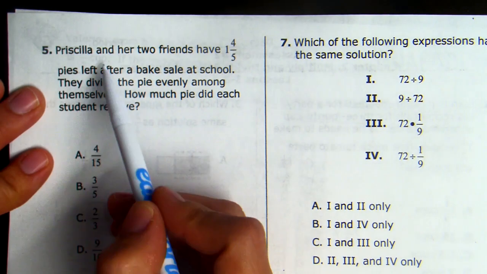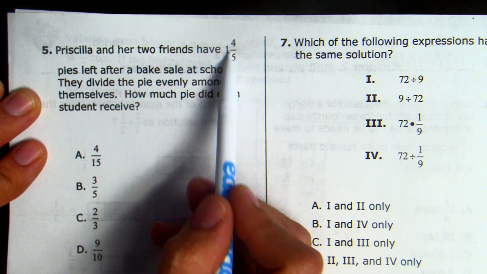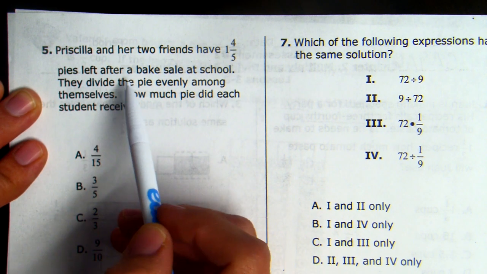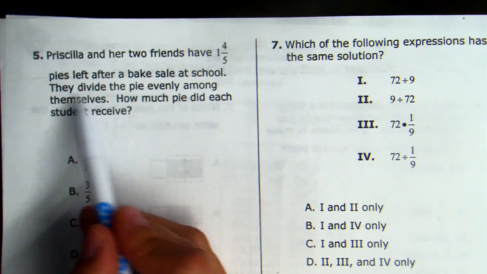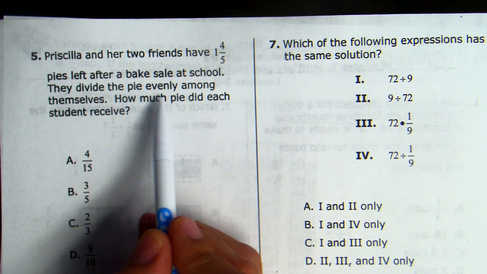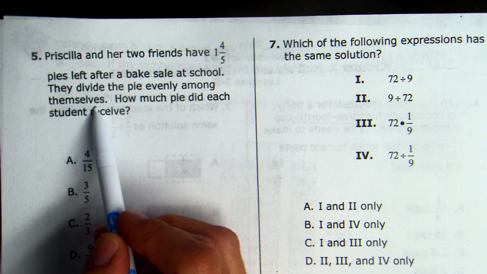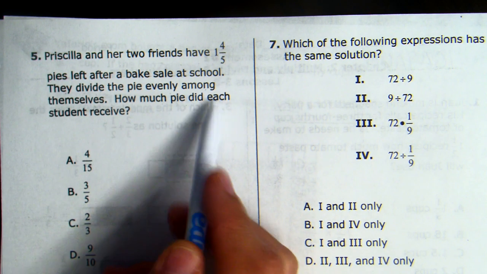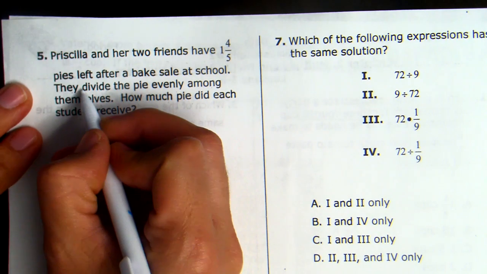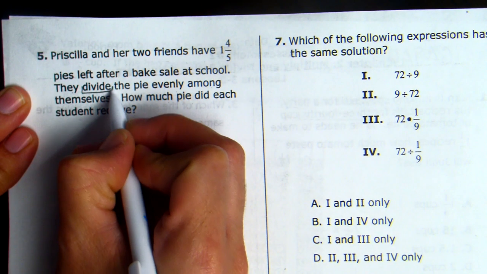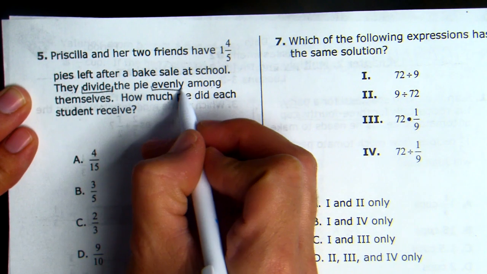Number 5, Priscilla and her 2 friends have 1 4/5 pies left after a bake sale at school. They divide the pie evenly among themselves. How much pie did each student receive? Again, the keyword is evenly divide.